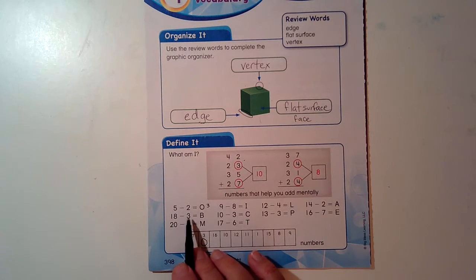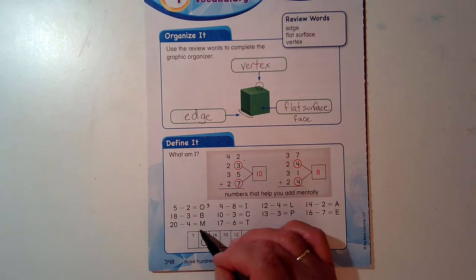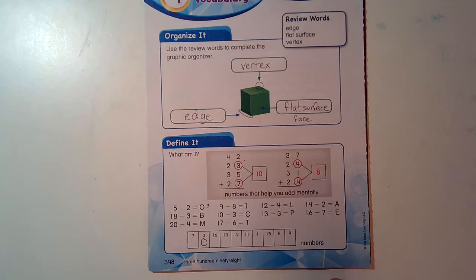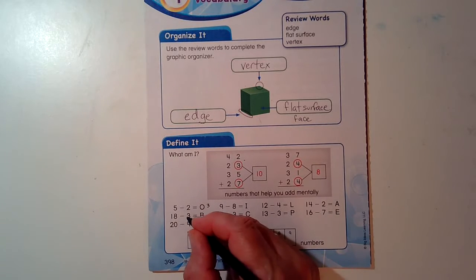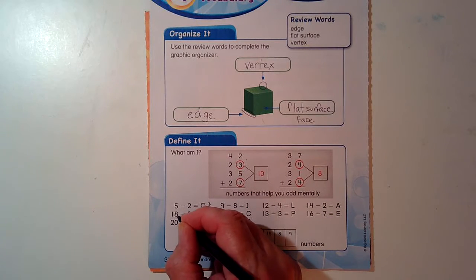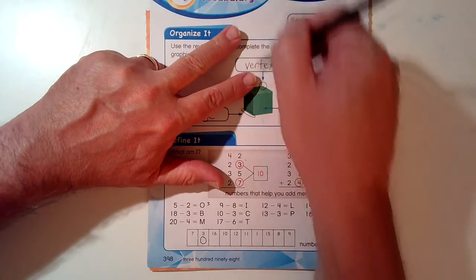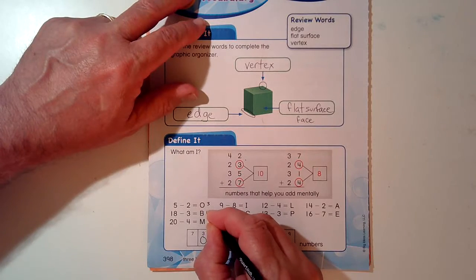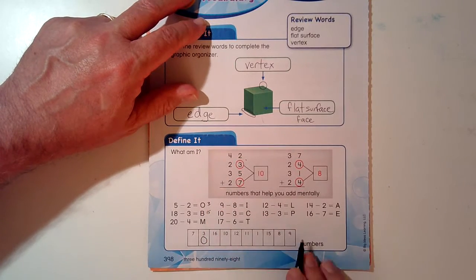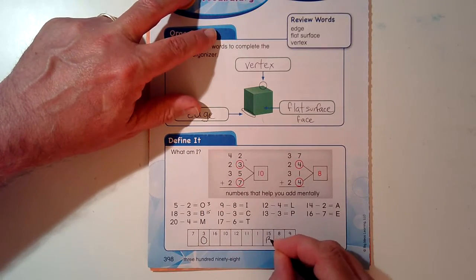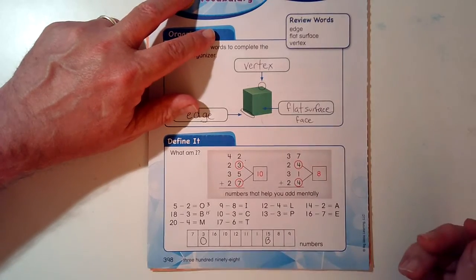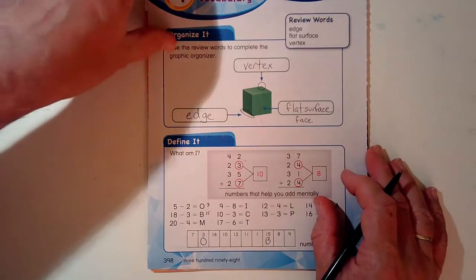Okay. 18 minus 3 equals B. If we count backwards, 17, 16, 15. I go back 3, so that's 15. Every time I see a 15, I'm going to write B, and I'll let you do the rest.